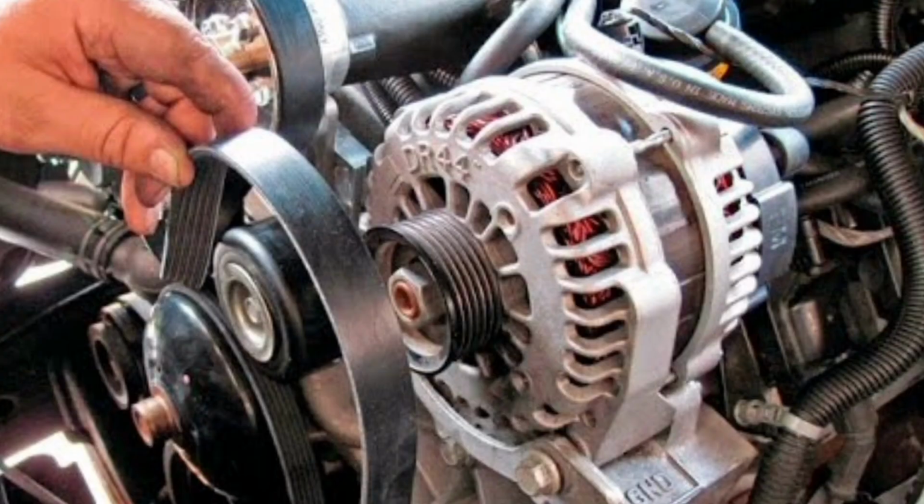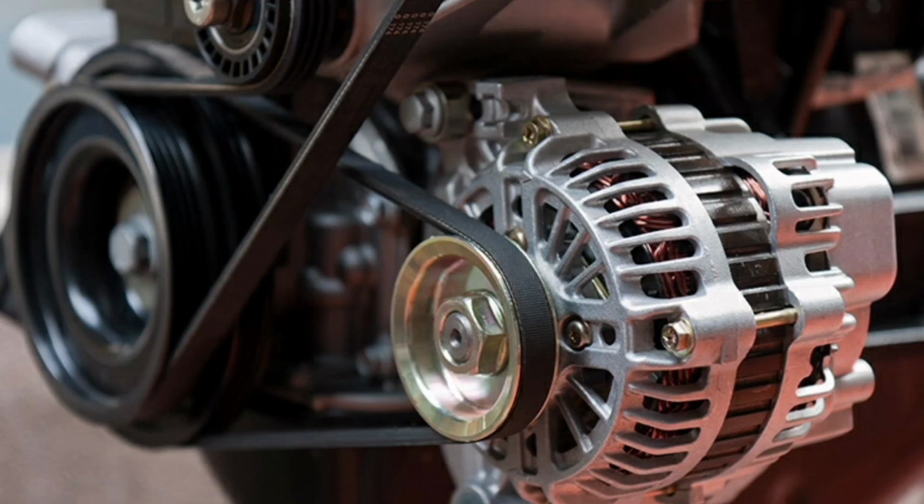In addition to the components mentioned, the alternator may also include a charge regulator, which controls the amount of current sent to the battery to prevent overcharging and damage. Some modern alternators may also feature intelligent power control systems, which adjust the alternator's output based on the vehicle's needs to improve the efficiency of the electrical system.